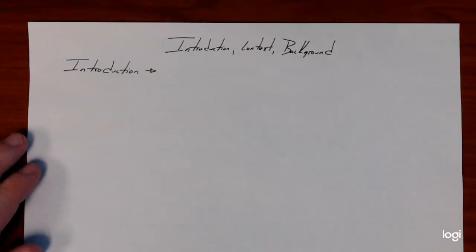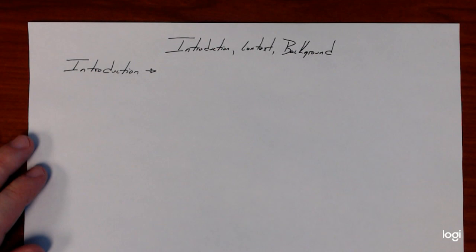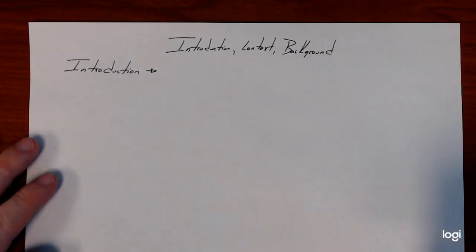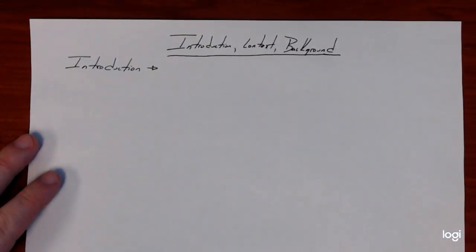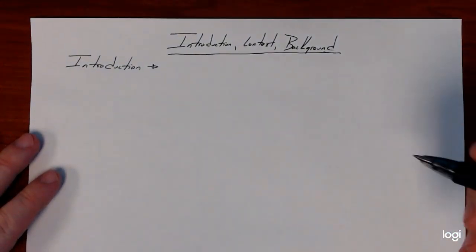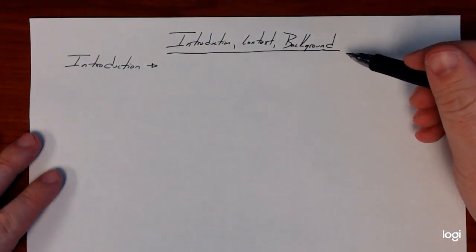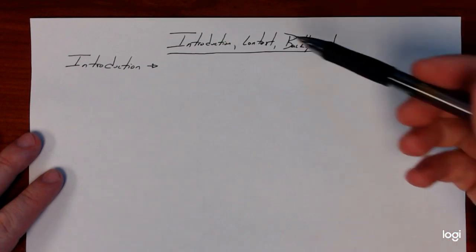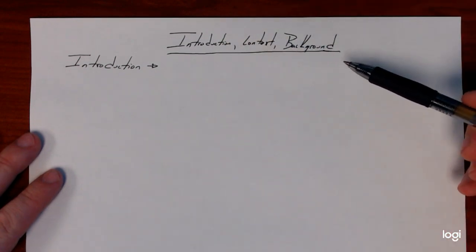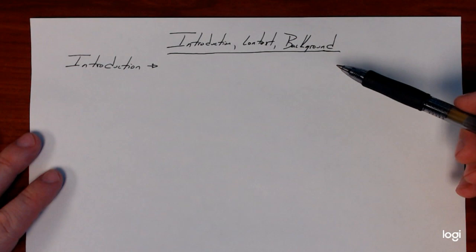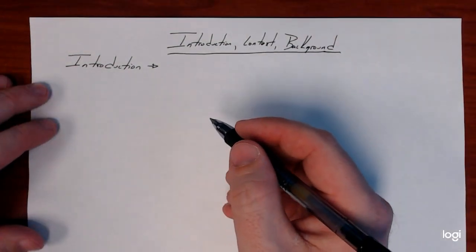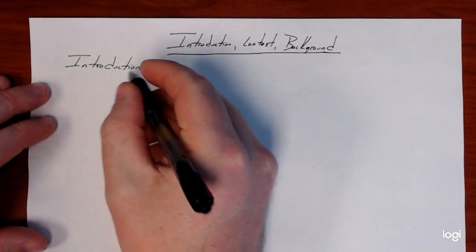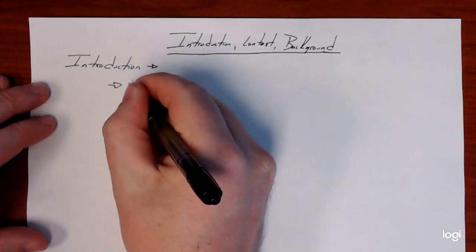All right, so the first section of our literature review that we're going to write is going to be our introduction, context, and background sections. This really forms one section, but it has three little subsections already in it. The first one is going to be the introduction. This is going to be about one paragraph in length.